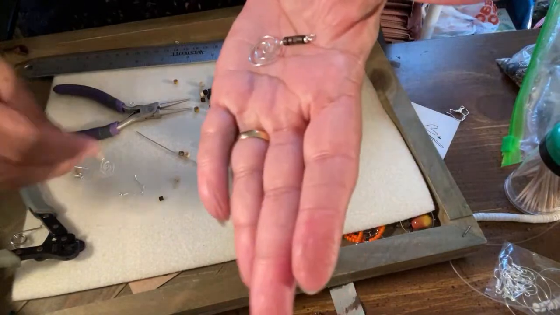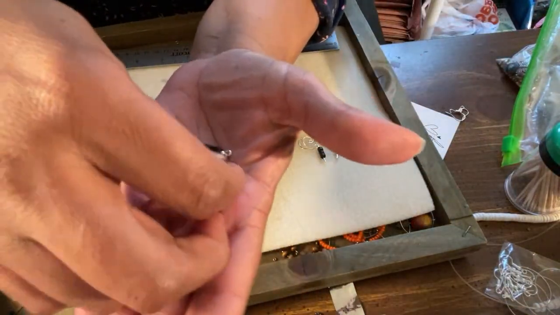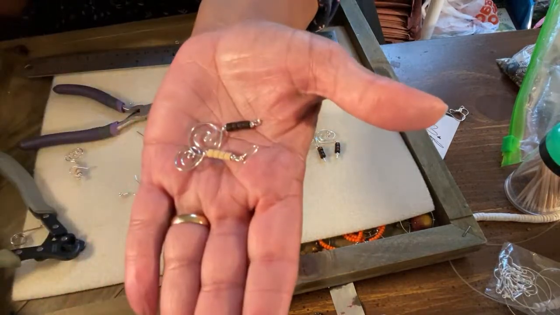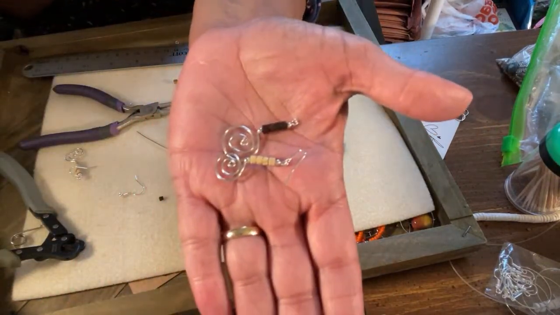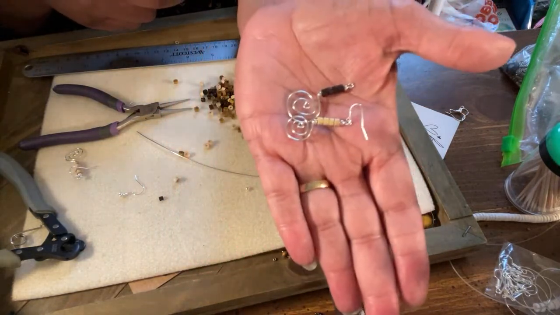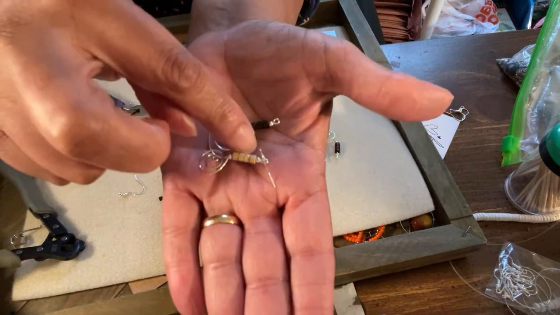If I'm missing anyone's comments, I apologize. I did not have my computer turned on and charged today, so I can't. I have my head down and I'm not able to see. But thank you so much for being here. I appreciate you. I have white beads there.